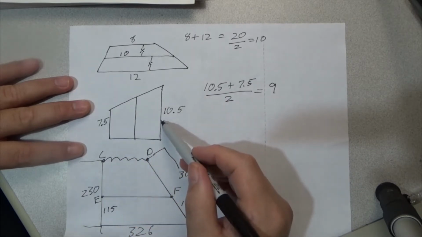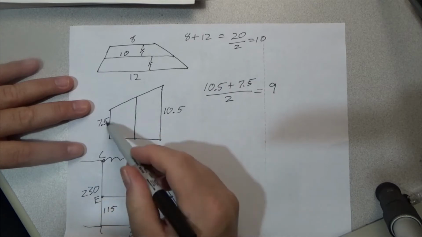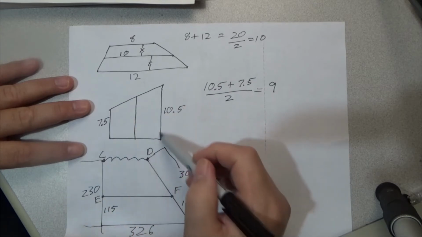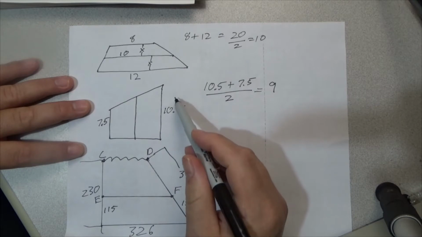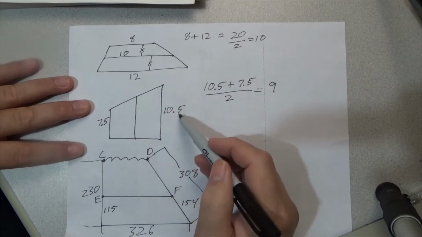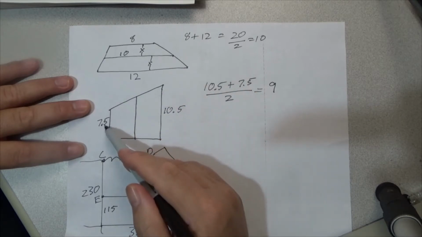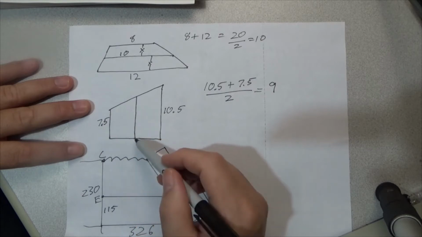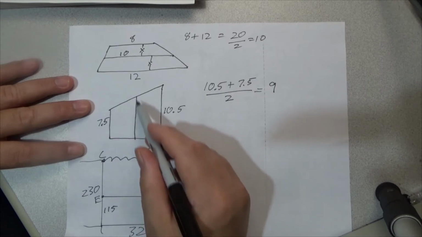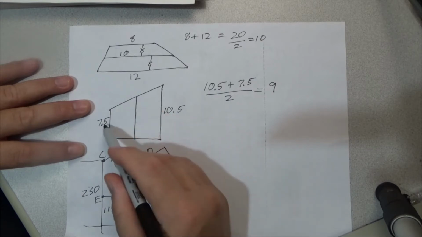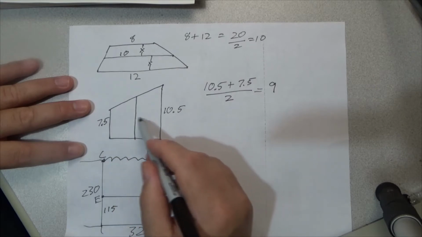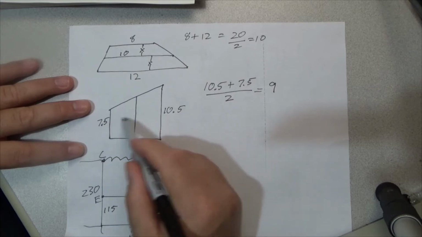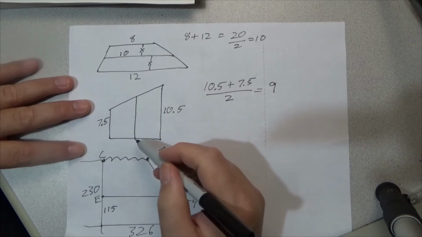Here's one base, this is another base. The height of this one is 10.5 feet, and this one is 7.5 feet. Now, this beam right here is halfway between this one and this one, so it's parallel and equal distance from the bases. So this is a median.